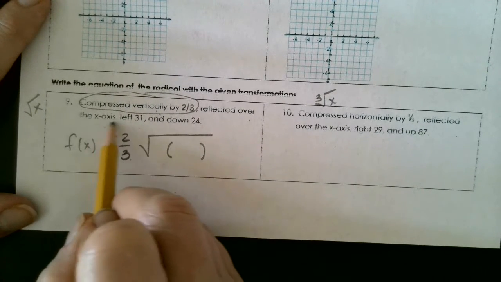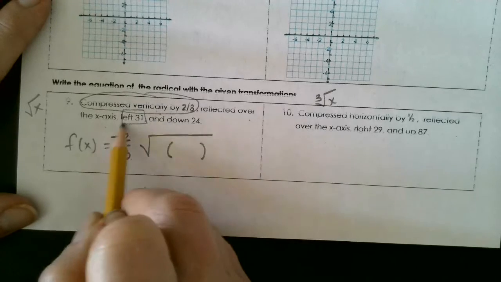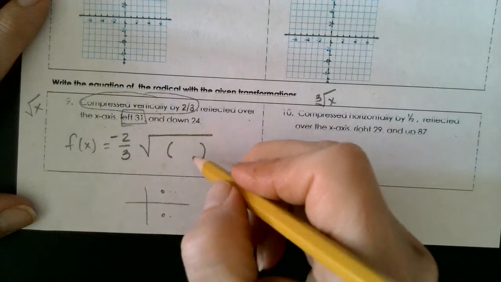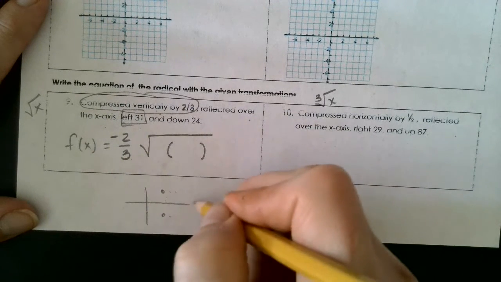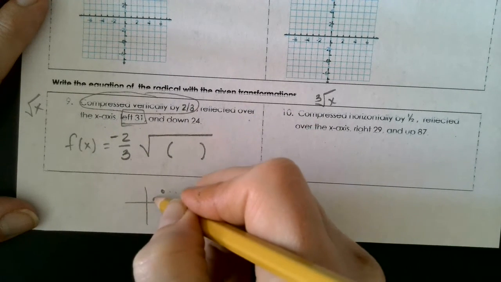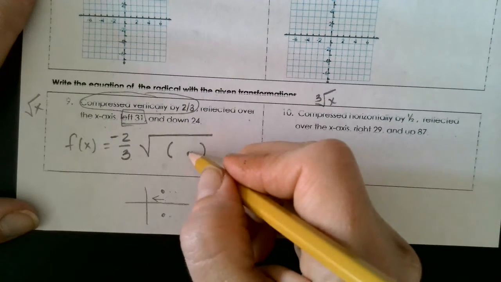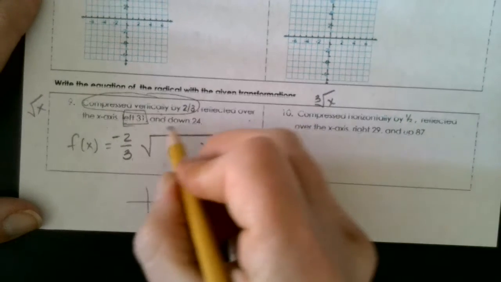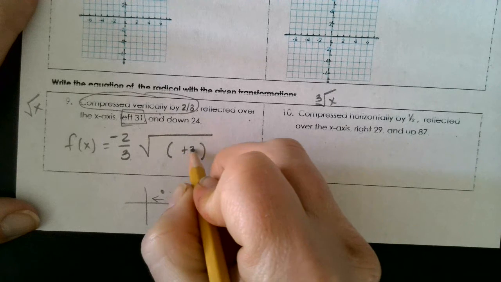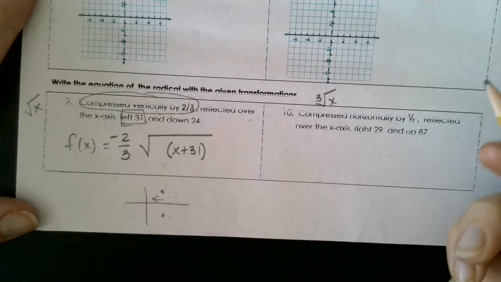Then I'm going to move left 31. That's affecting my horizontal value going to the left 31, so it's going to go underneath my radical. And anything that I put underneath the radical, I have to put it in the opposite form. So instead of a minus 31, I'm going to put a plus 31 with my x.